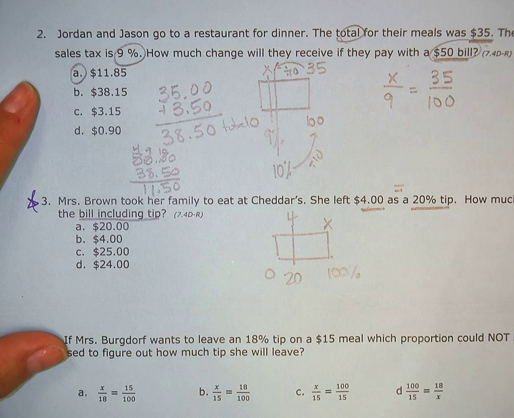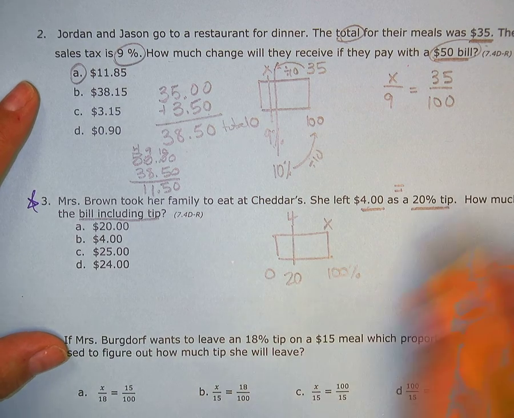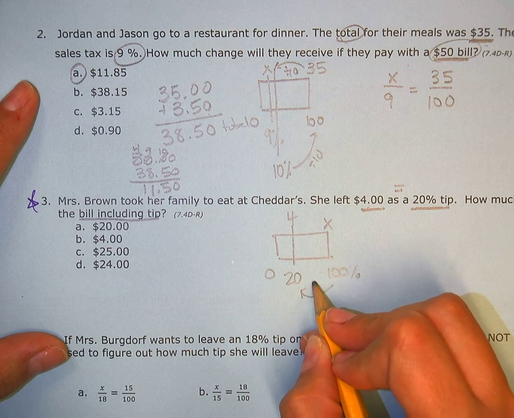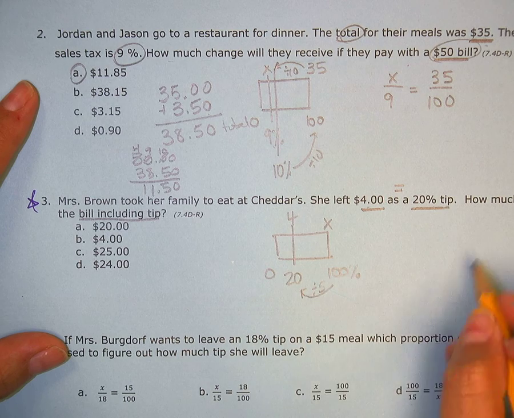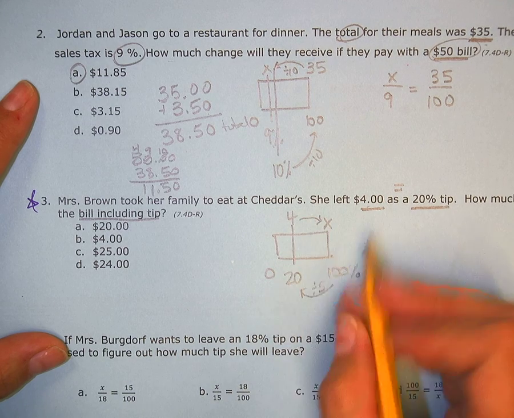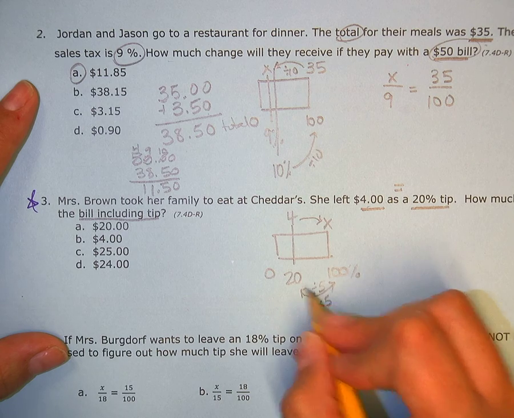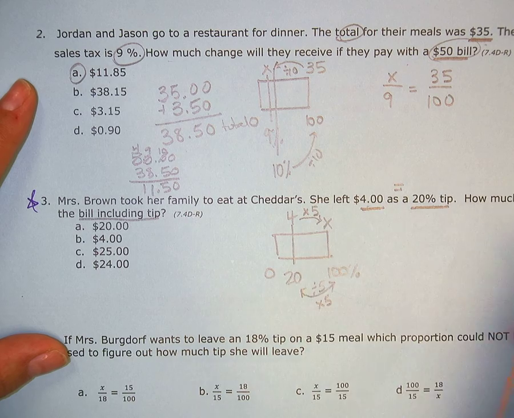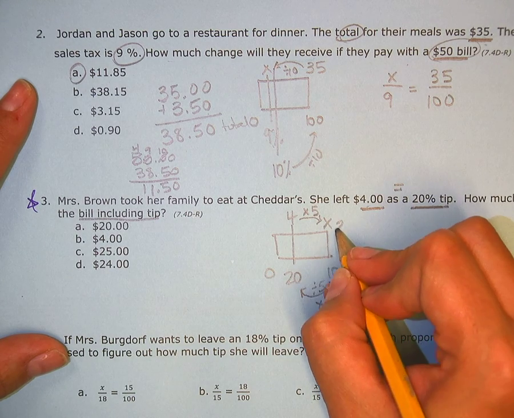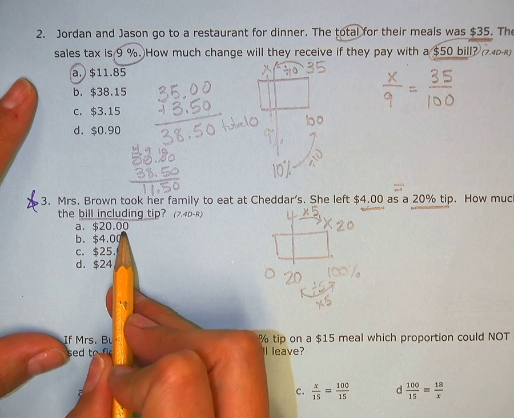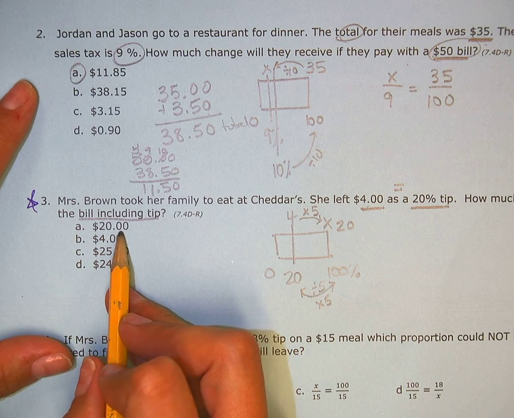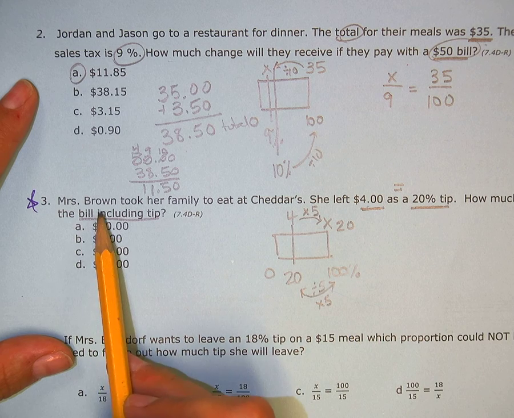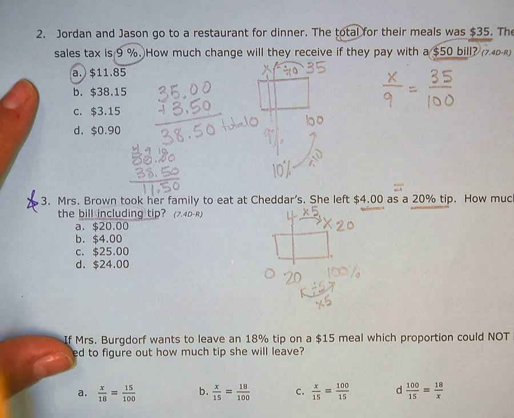And I'm solving for my total. So I know that I can go from 100 to 20 by dividing by 5. Oh, but that's not the direction I need, so I'm going to the right, which means I'm multiplying by 5, going from 20 to 100. 4 times 5, $20. Now, of course, that's an answer choice, but is that what they want? I always need to reread. It says the family went to eat. She left $4 as a tip. How much was the bill including tip?